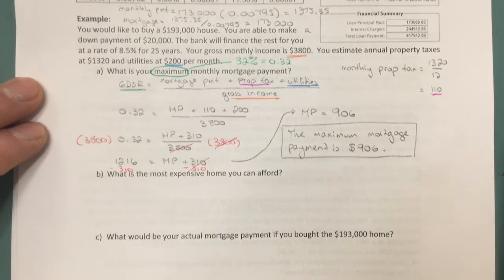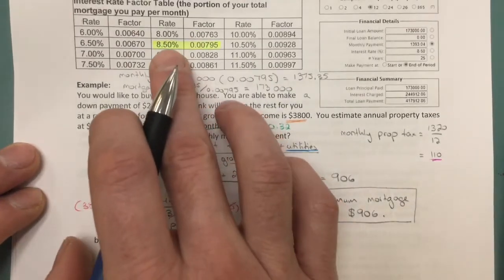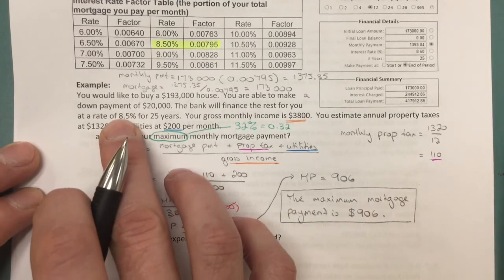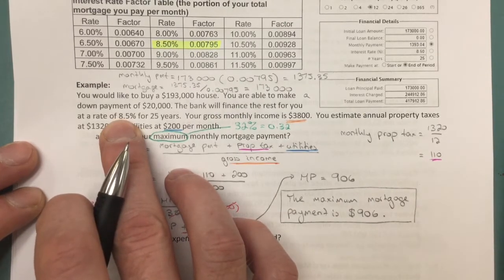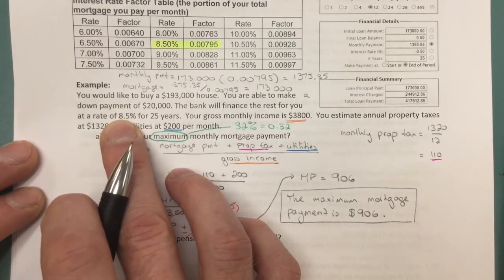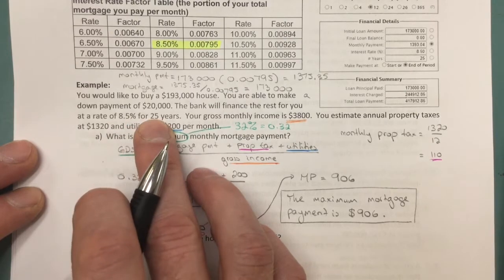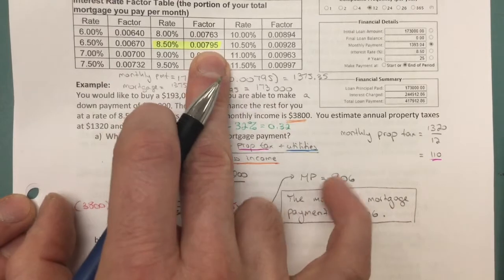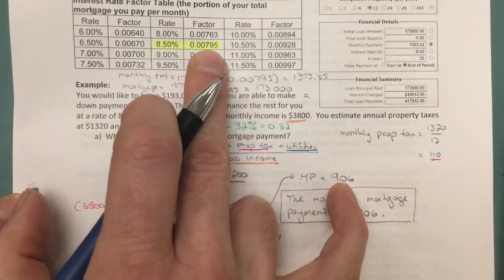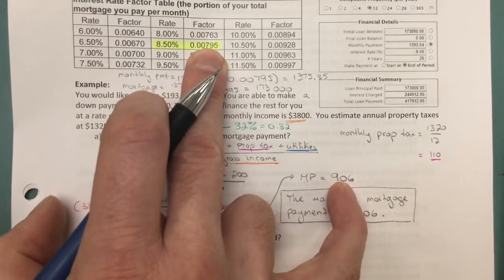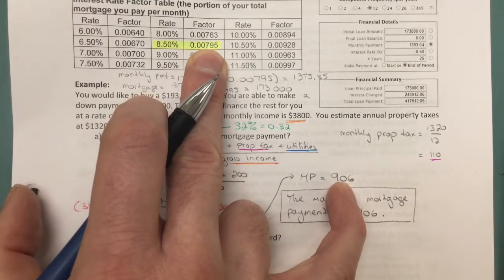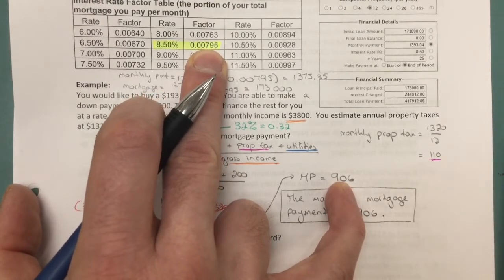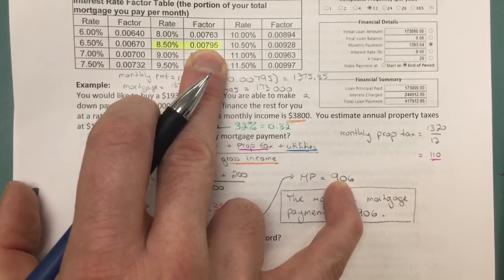Well, remember that we have this interest rate factor. Our bank allows us a mortgage at an interest rate of 8.5% for 25 years. So if I know what my mortgage payments are, the $906, and I know the conversion factor from my mortgage payments to my mortgage, I can figure out how much of a mortgage I can afford.